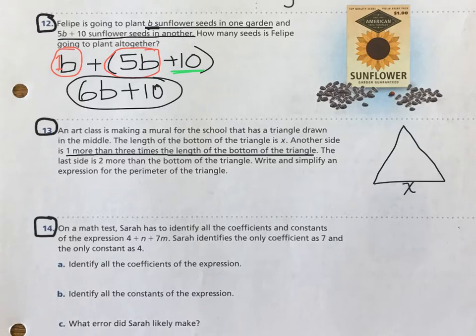Another side is 1 more than 3 times the length of the bottom. Well, the length of the bottom is x, so 3 times the length of the bottom must be 3x. And it says I have 1 more than those 3 times. So I'm going to add 1 more. The last side is 2 more. So I know I'm going to be adding 2 more than the bottom of the triangle. So the bottom of the triangle was x. I'm going to add x plus 2.